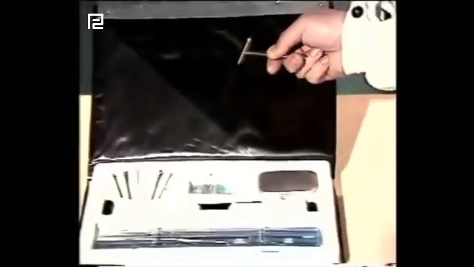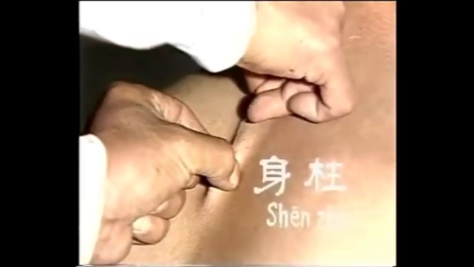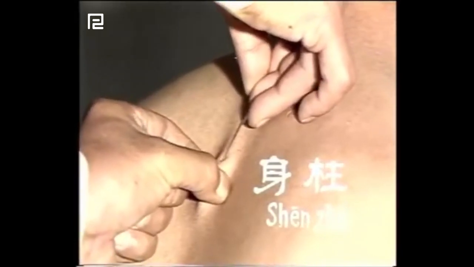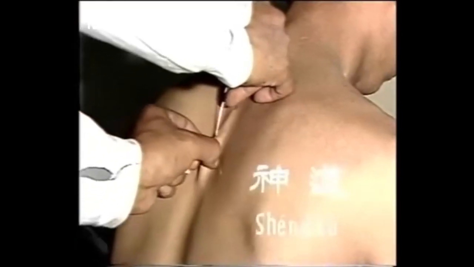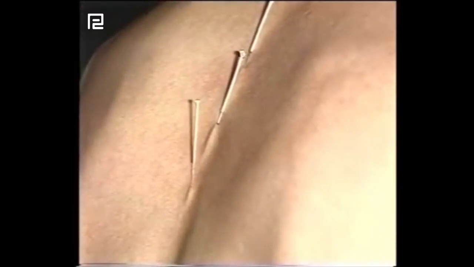The needle embedding therapy in the Du meridian is very effective. Take 3 long and thick sterilized needles and puncture subcutaneously from Shenzhu, Du 12, to Shendao, Du 11, from Shendao, Du 11, to Lingtai, Du 10, and from Lingtai, Du 10, to Zhiyang, Du 9.